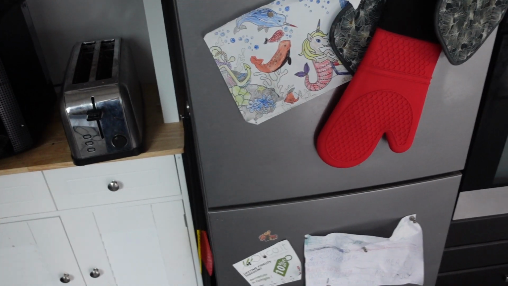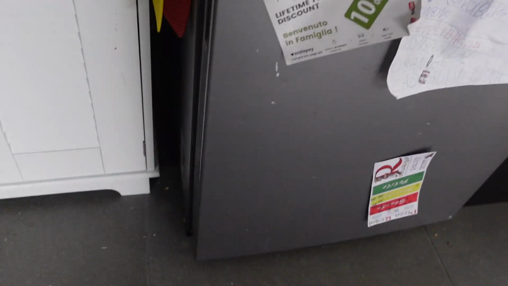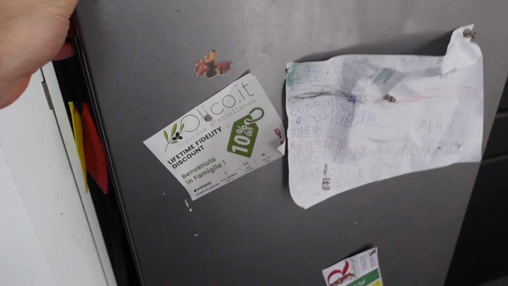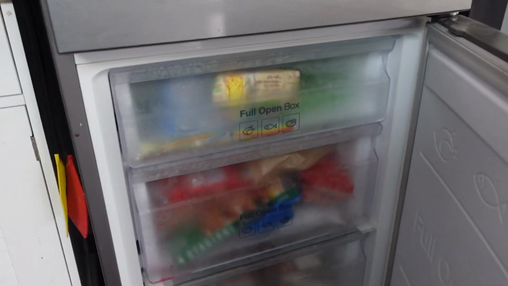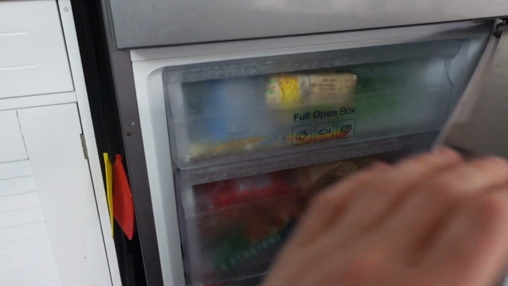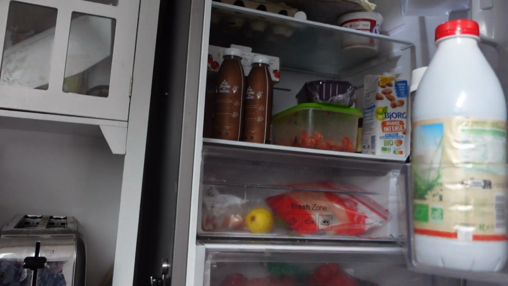So we're going to talk about a couple of things that you can do to try to figure out what's going on here. The number one thing is, as you probably know, all of the cooling on a refrigerator freezer comes from the freezer, and then based on the cooling needs of the refrigerator, that cooling is circulated to the refrigerator.